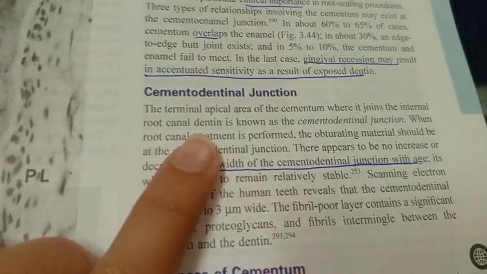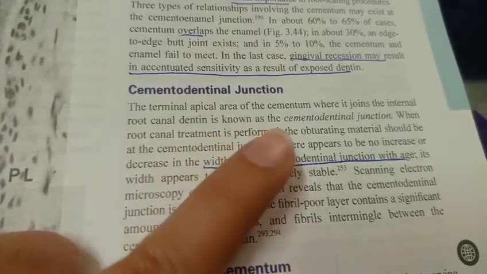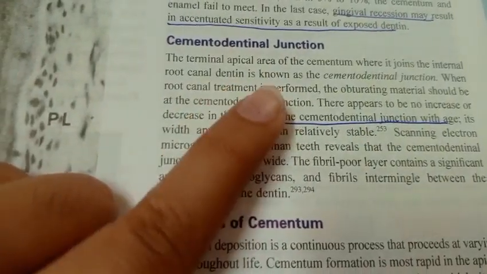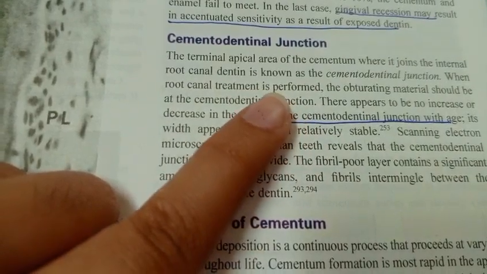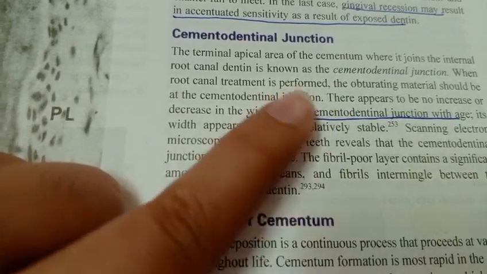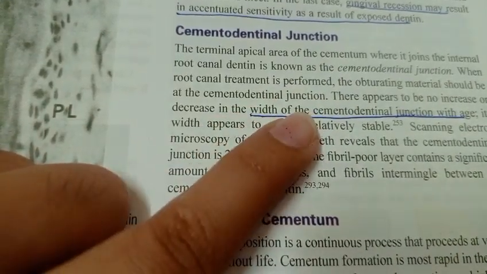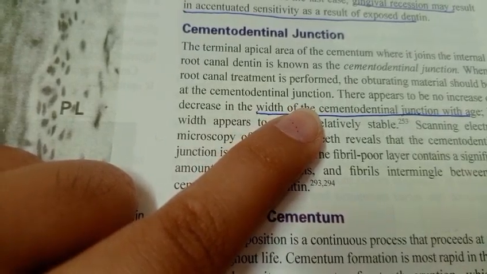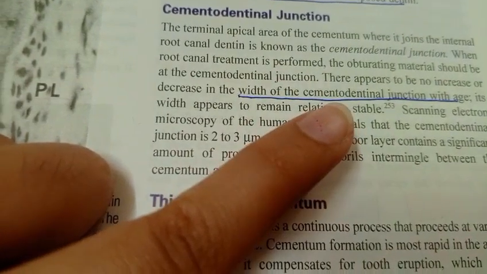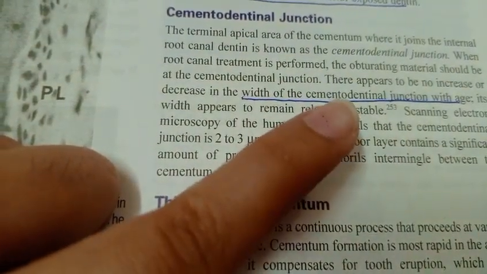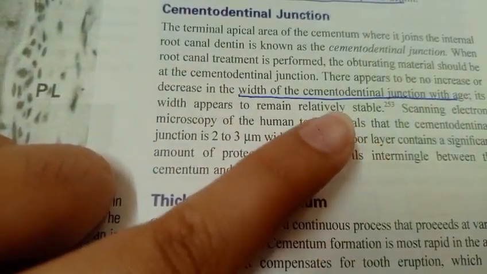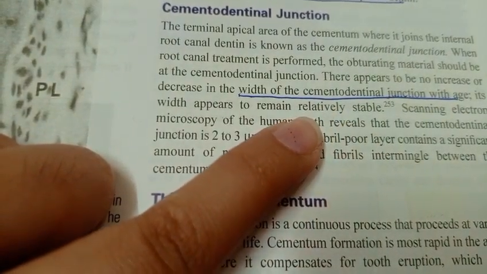Now the cementodentinal junction. The terminal apical area of cementum, where it joins the internal root canal dentine, is known as the cementodentinal junction. It is also very important during root canal treatment. The obturating material should be at the cementodentinal junction, meaning the material should be here. And there is no increase or decrease in the width of the cementodentinal junction with age, as there was with the permeability of cementum, which diminishes with age. The width remains relatively stable.